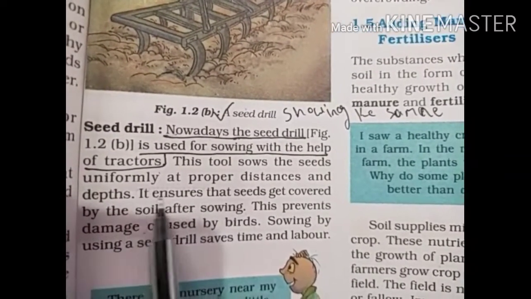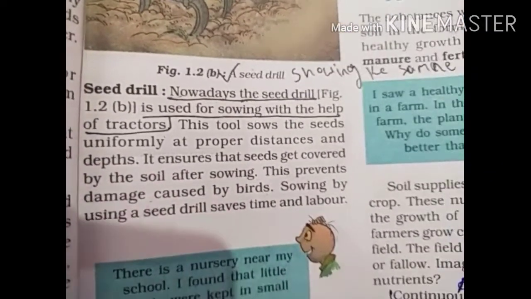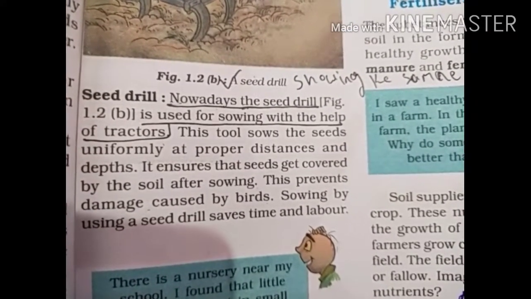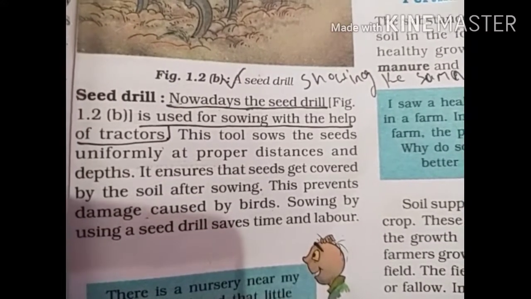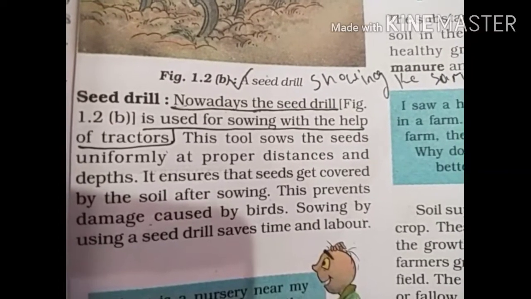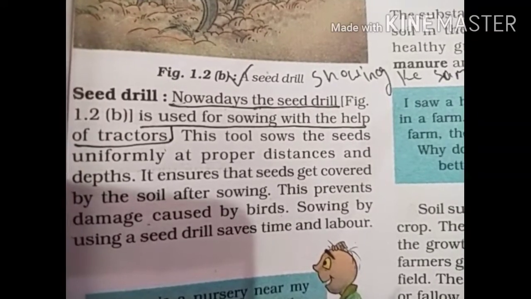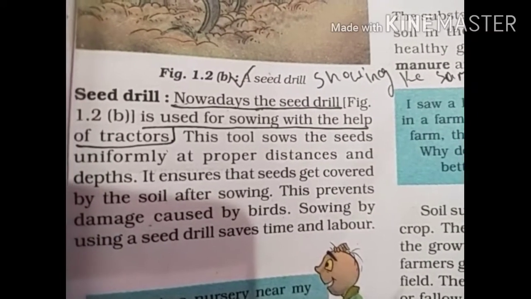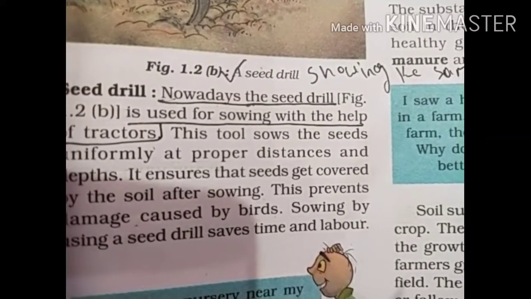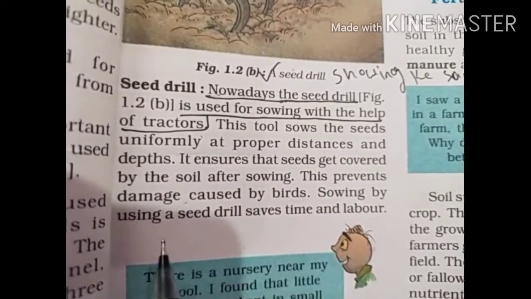What is the meaning of this line? It ensures that after sowing it is also essential to cover the seeds, because if seeds were not covered, the birds and some types of animals would eat the seeds. So all the hard work will be without any result. All the hard work will be failed. So it is important to sow the seed as well as to cover the seed. This prevents damage caused by birds.